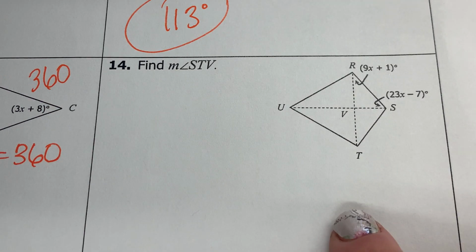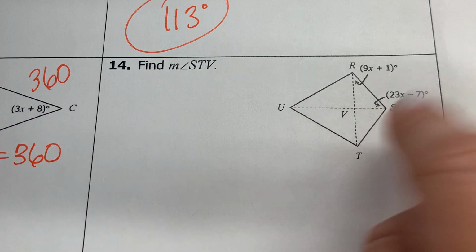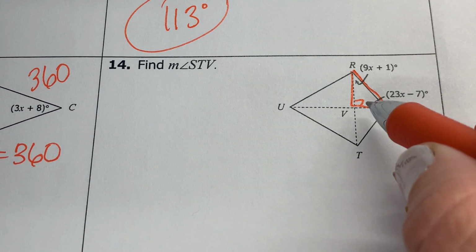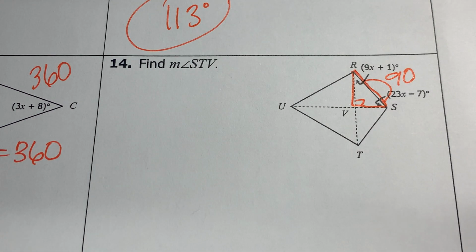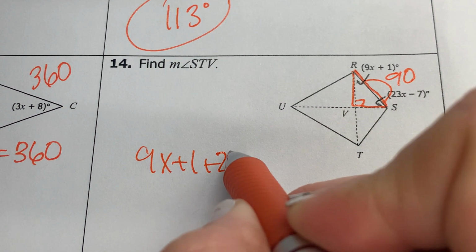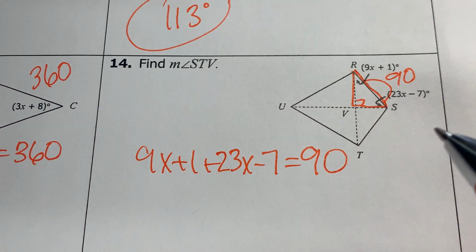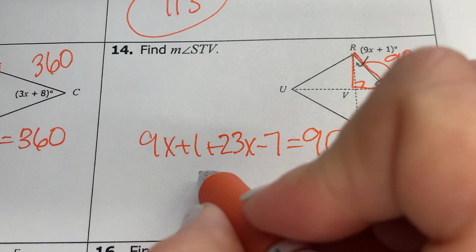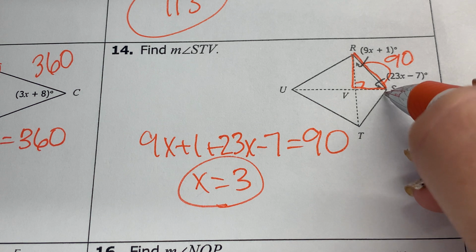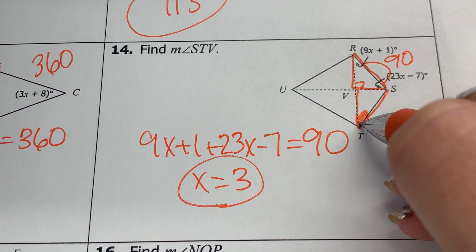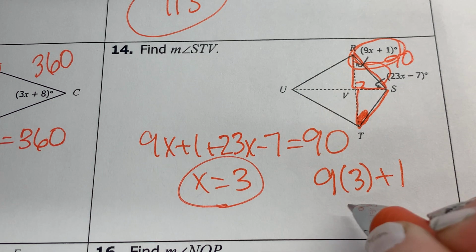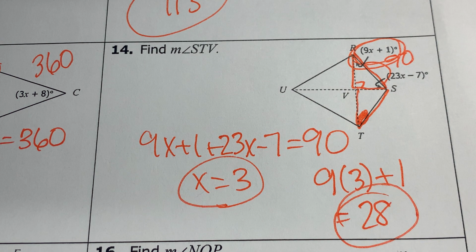Number 14, okay, it's just strictly looking up here at this triangle. This is a triangle. Now, again, the shortcut, what I would do, if that's 90, then these two have to add up to be 90 because 90 plus 90 gives us that 180. So I would say 9x plus 1 plus 23x minus 7 equals 90. Work all that out, and you get x equal 3. And then it says find STV. Now, STV is this little part, which is the same as that one. So we would say 9 times 3 plus 1, and it would give us the answer that we needed.